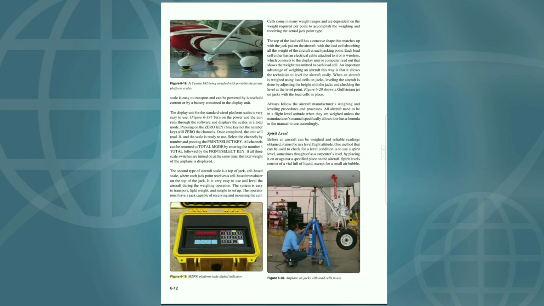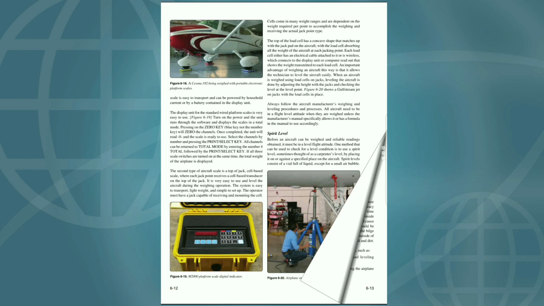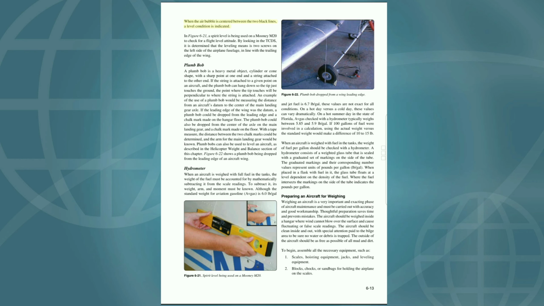Figure 6-19. M2000 Platform Scale Digital Indicator. Figure 6-20. Airplane on jacks with load cells in use. When the air bubble is centered between the two black lines, a level condition is indicated. In Figure 6-21, a spirit level is being used on a Mooney M20 to check for a flight level attitude. By looking in the TCDS, it is determined that the leveling means the two screws on the left side of the airplane fuselage, in line with the trailing edge of the wing.